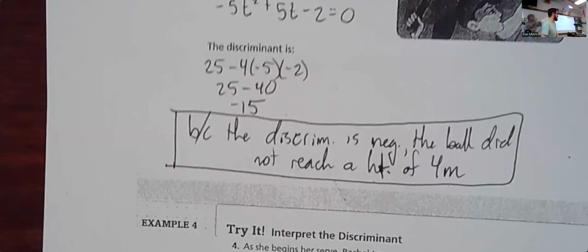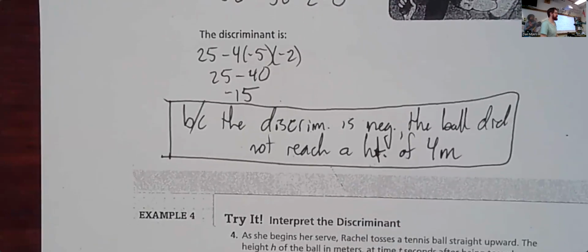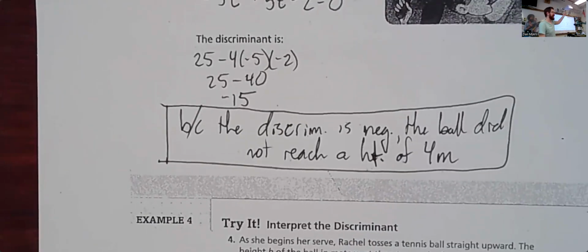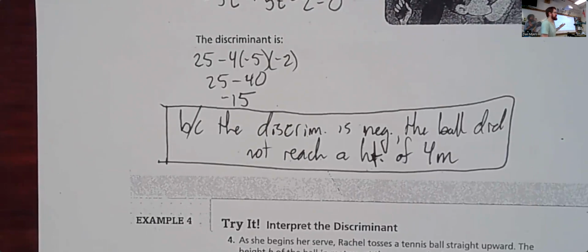We're talking about meters here too, not feet. 4 feet, it would be ridiculous if it didn't get above 4 feet because you probably released it at a higher point than 4 feet to begin with. 4 meters, so we're talking about 13 feet-ish. So I abbreviated a lot here too, because we don't want to write too much in that.